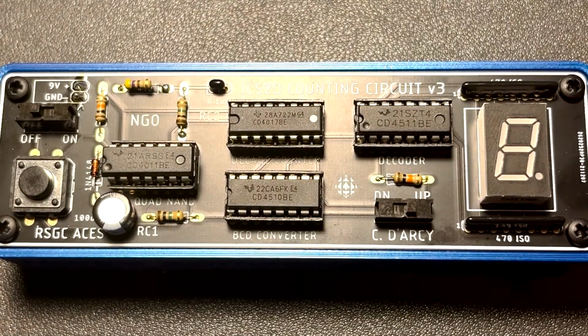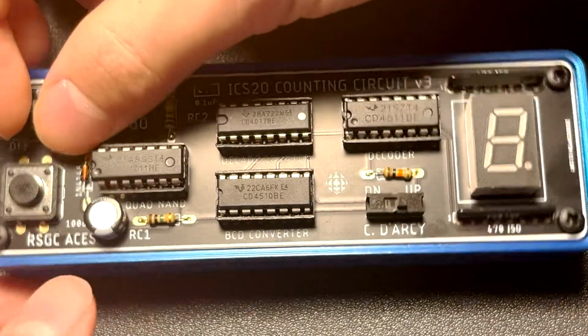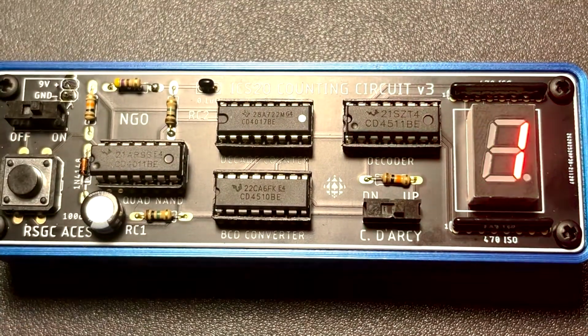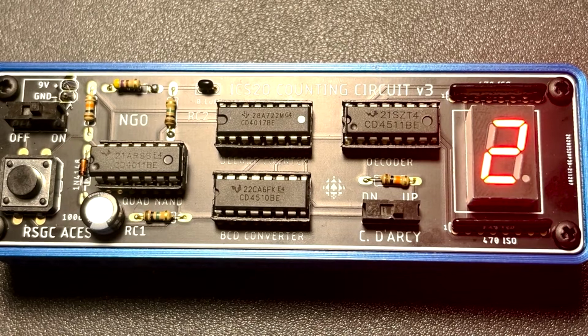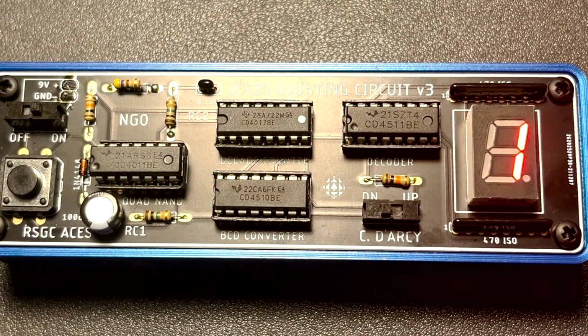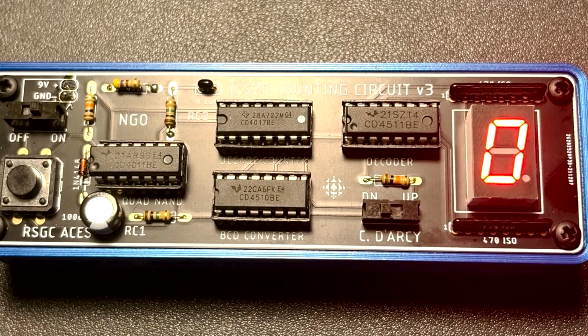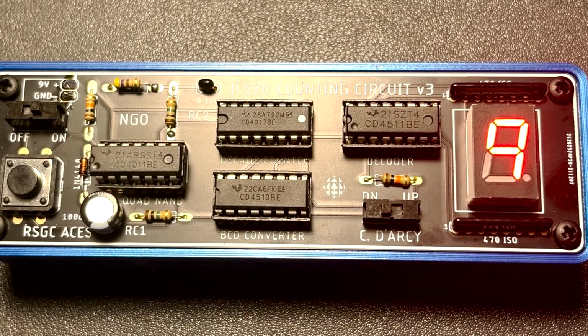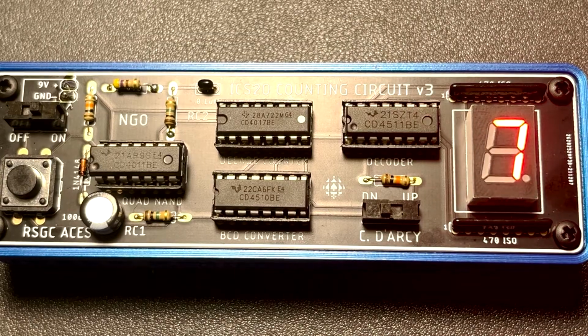So this is my final PCB in a case. So if I turn it on and click the button, it will start counting. And then I can also do this and then make it count downwards. This works exactly the same way as the breadboard circuit. It's just on a PCB.